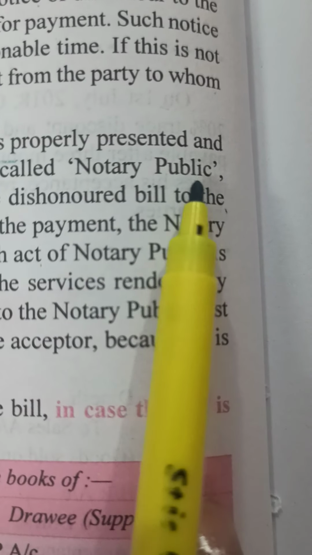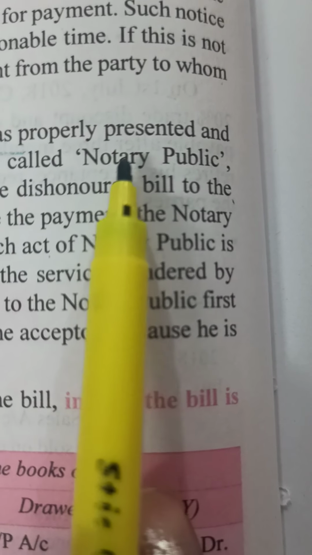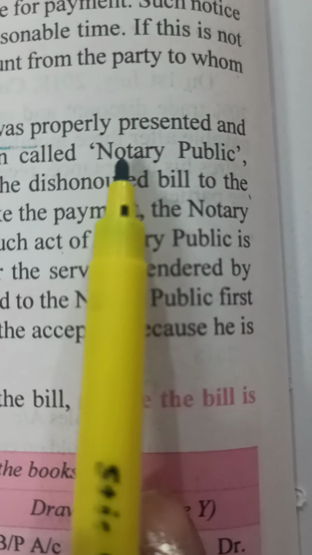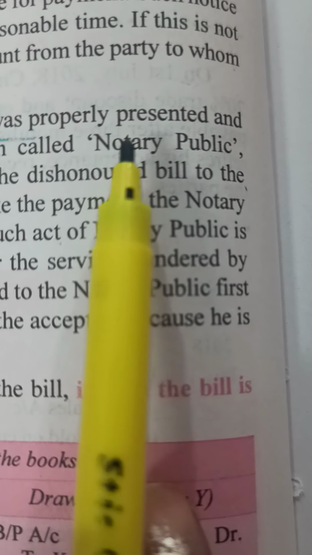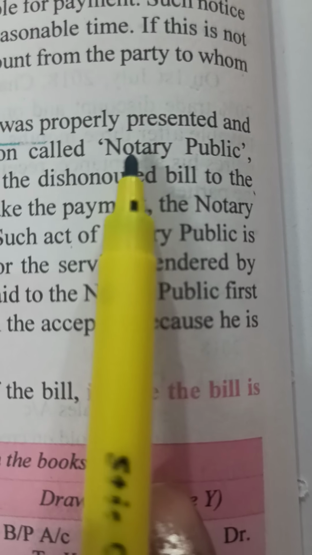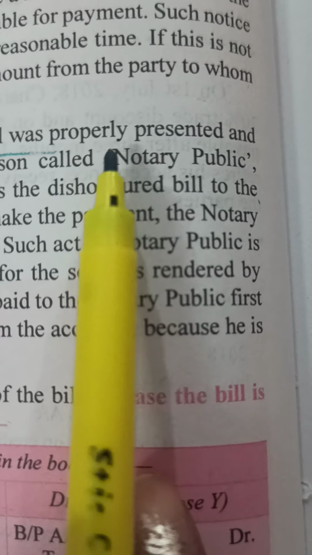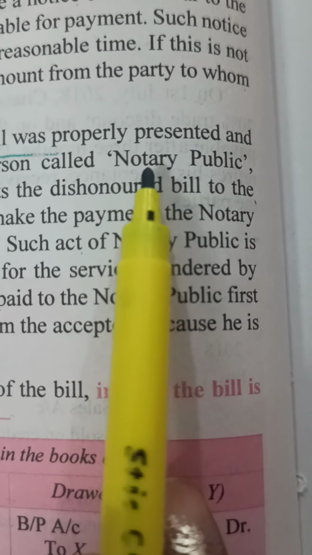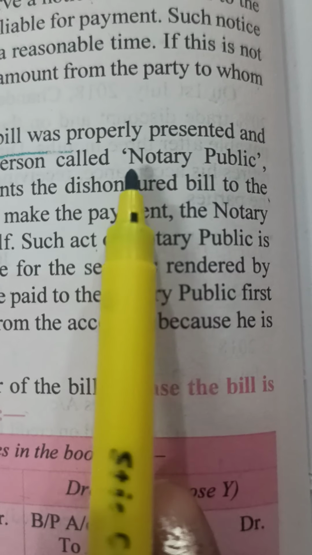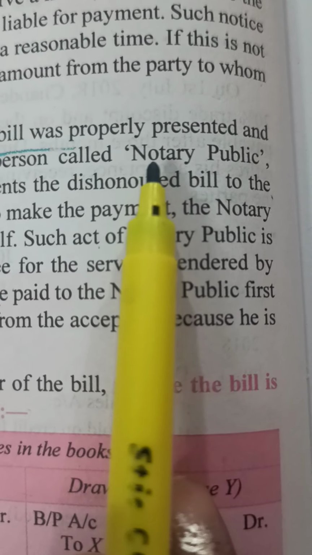So, the notary public here is a person appointed by the court. He's a lawyer who has been recruited just for this purpose. This lawyer, this advocate, handles only the cases of bill of exchange. So the notary public handles the case of any dishonor.